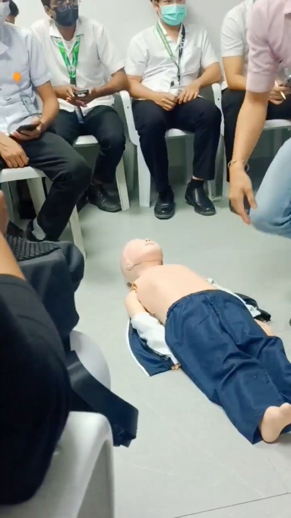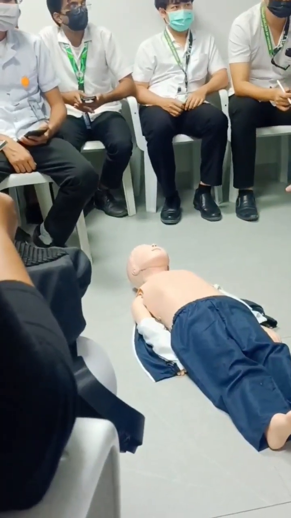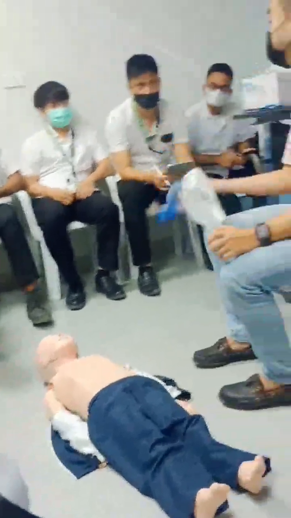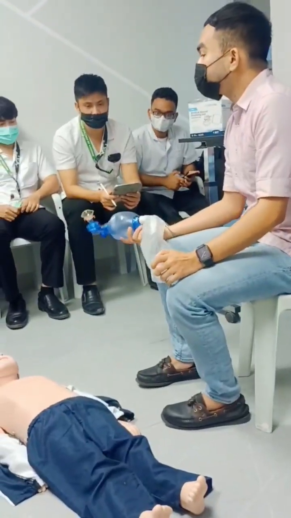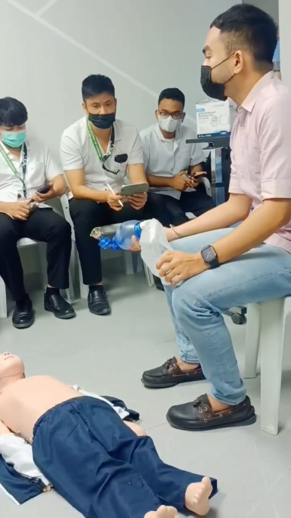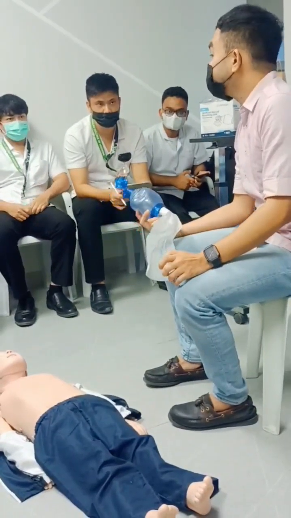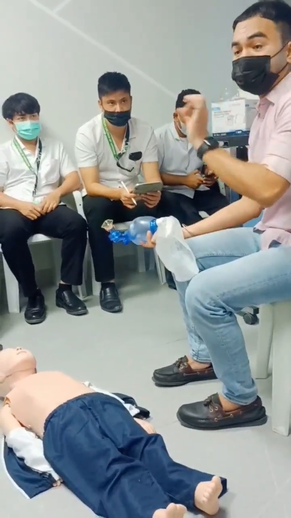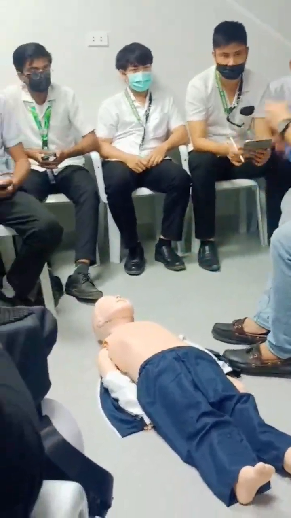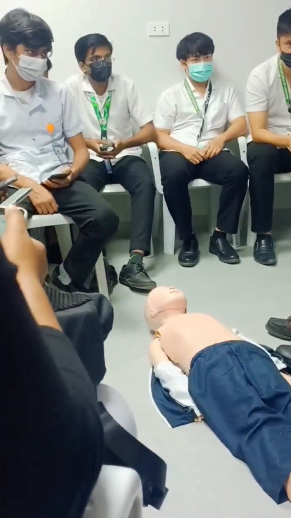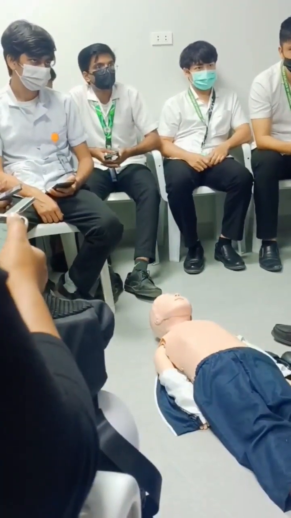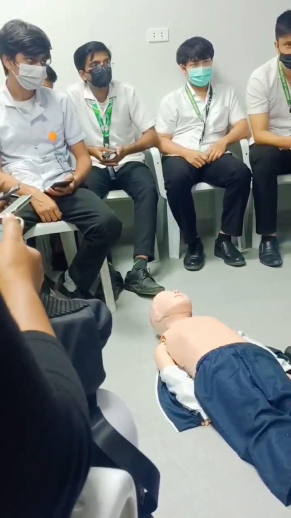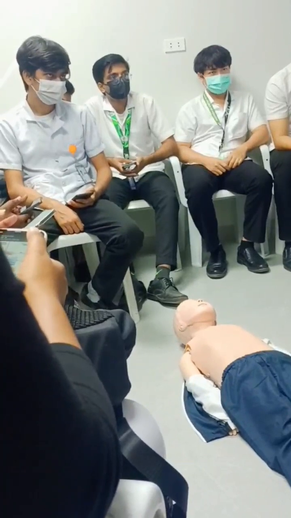Now, please don't be confused about the rescue breaths. Before the pandemic, it was direct mouth-to-mouth resuscitation. But with the onset of the pandemic, the American Heart Association does not recommend direct mouth-to-mouth resuscitation anymore. So there should be a barrier device. There's this barrier device that you place on the patient's face, then you blow on it. So it's just like mouth-to-mouth resuscitation, but with a barrier device.